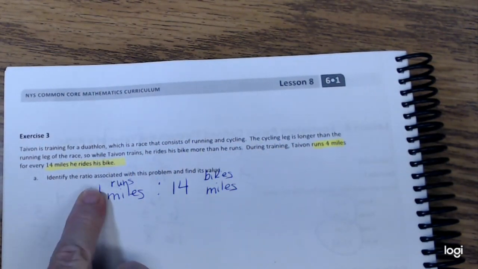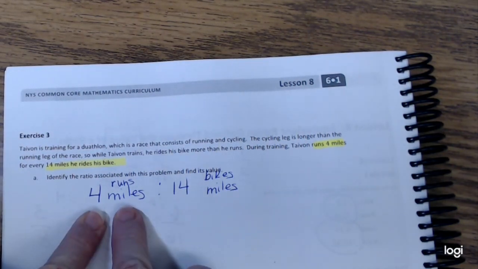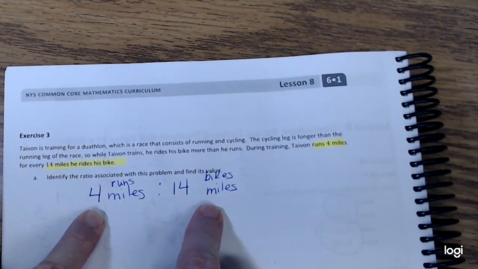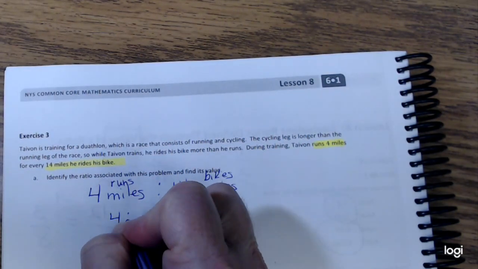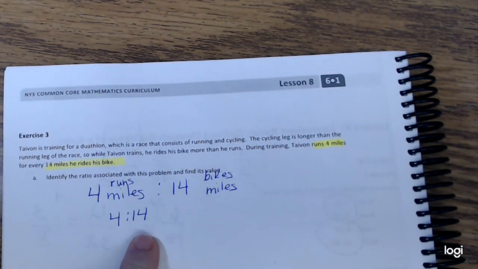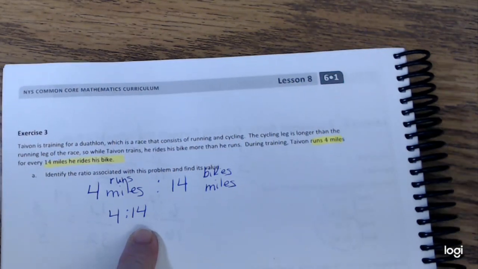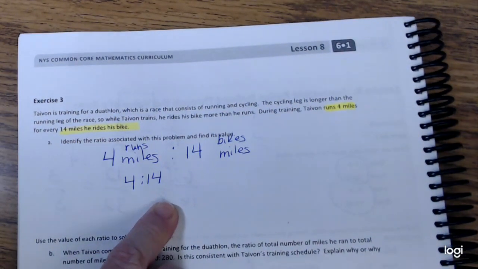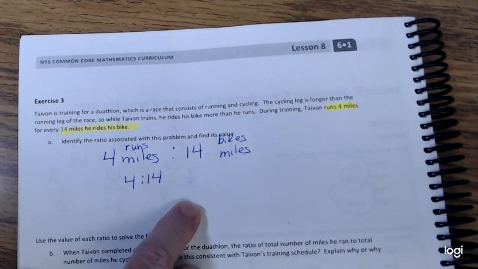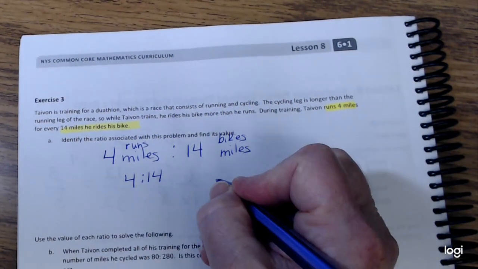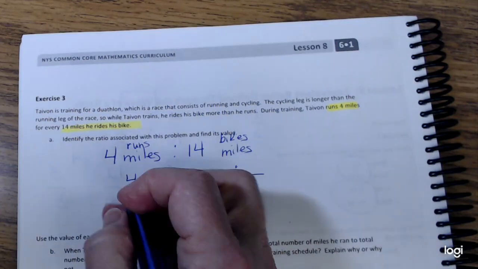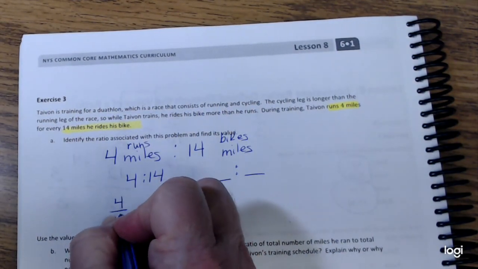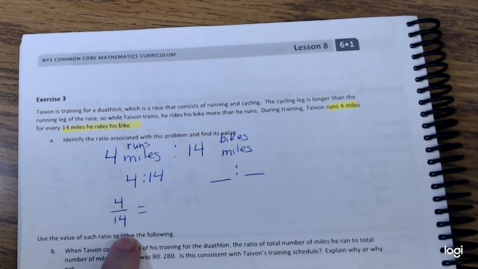I have to identify the ratio, so I have the numbers 4 and 14. This is running, this is biking, but remember ratio just is the numbers, so I'm going to put my numbers as this, 4 to 14. Now it wants me to find the value. Value means I have to reduce it. Now I could leave it in this form here and write the ratio here if I know it, or I can change it to a fraction and see if I can reduce it that way.